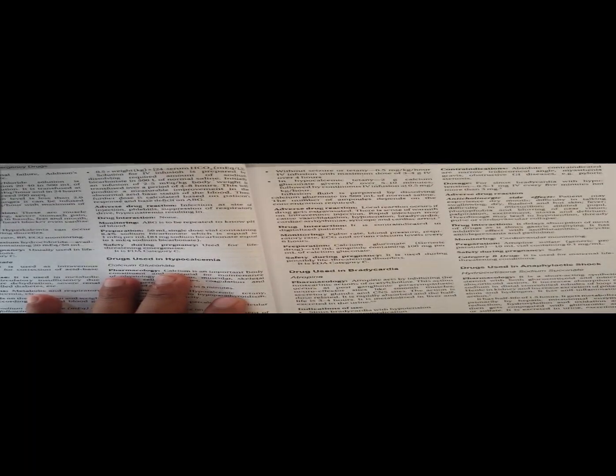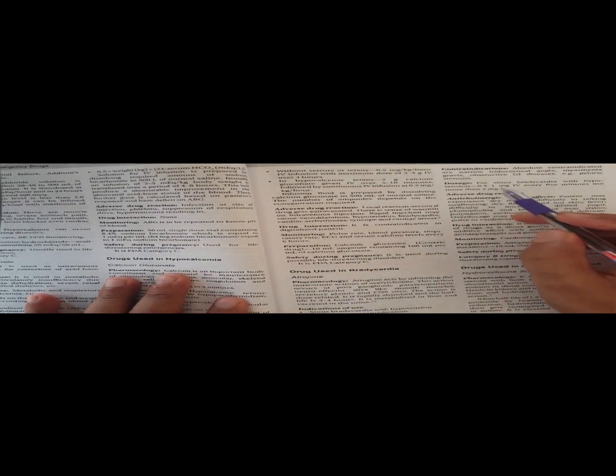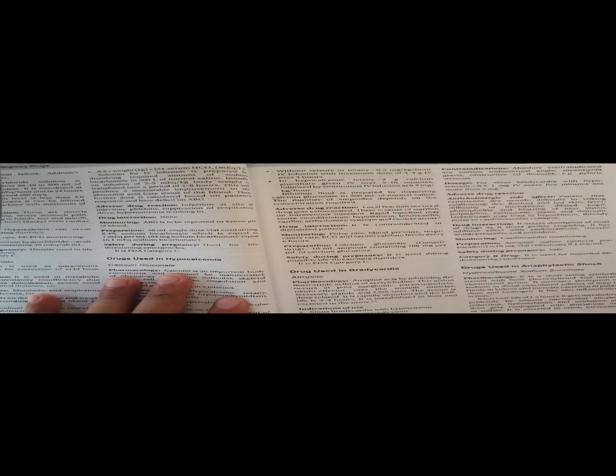Drug used in bradycardia, like atropine. The dose in sinus bradycardia is 0.5 to 1 mg IV every 5 minutes, not more than 3 mg.